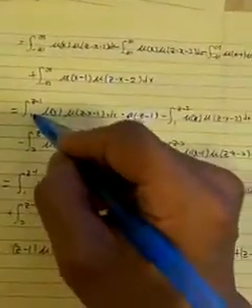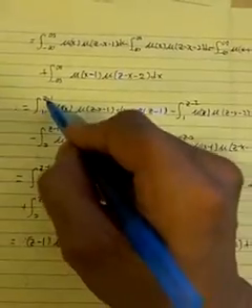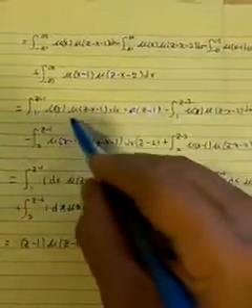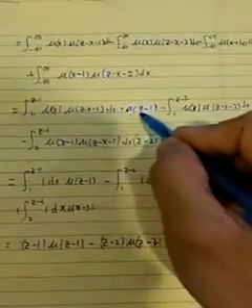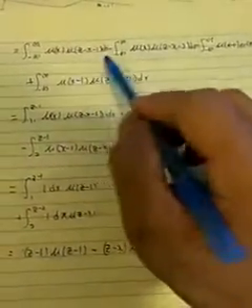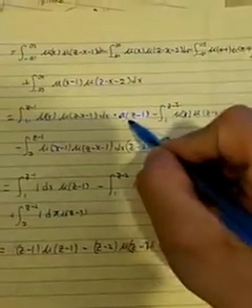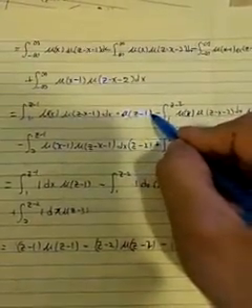Here we integrate from 1 to z minus 1, and we multiply by u of z minus 1.